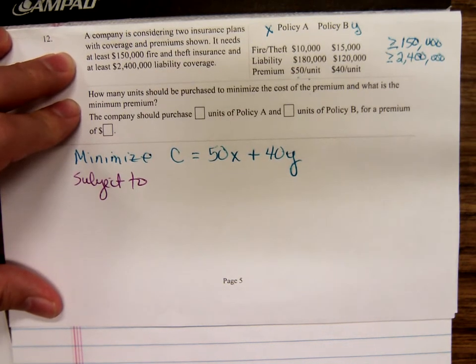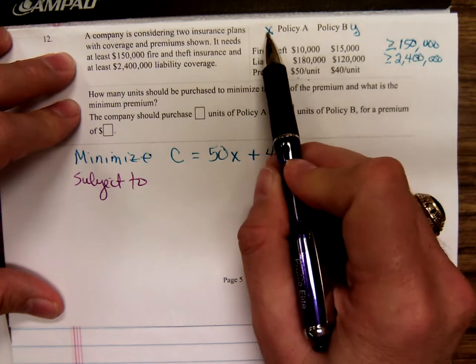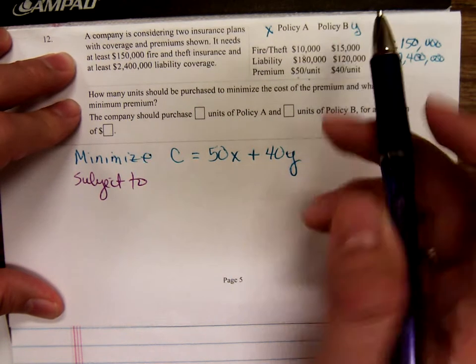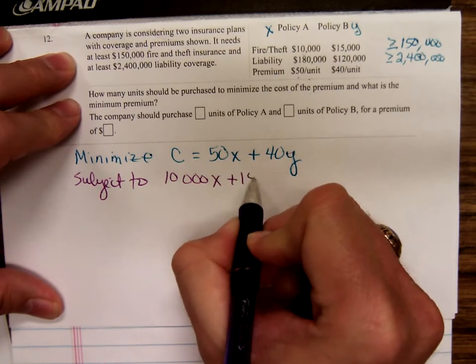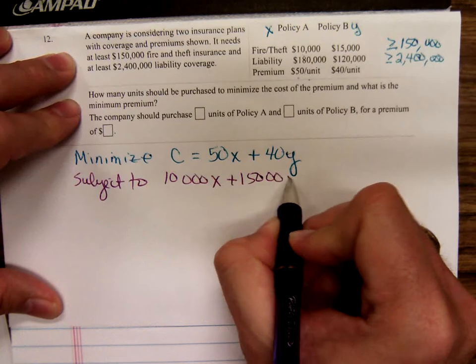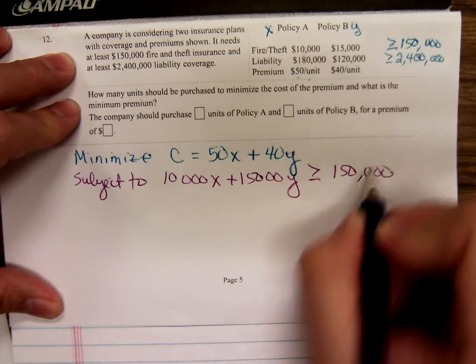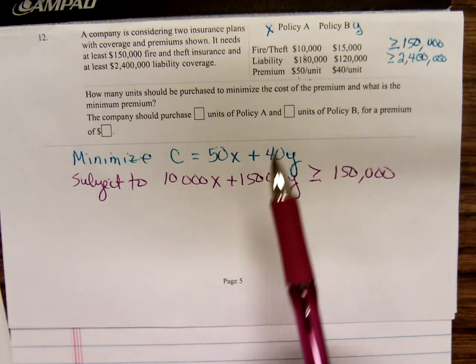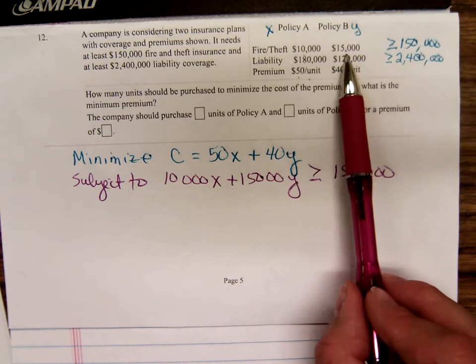They're getting $10,000 of protection for every unit of policy A, $15,000 for every unit of policy B. So it would be 10,000x plus 15,000y greater than or equal to $150,000. That's the fire and theft constraint. See why I'm using 10,000 times x? It's 10,000 for every unit of policy A plus 15,000 for every unit of policy B.